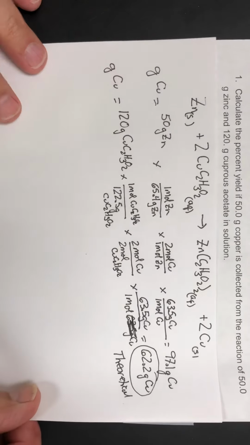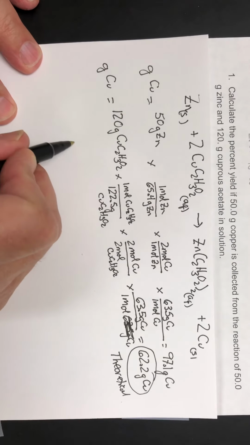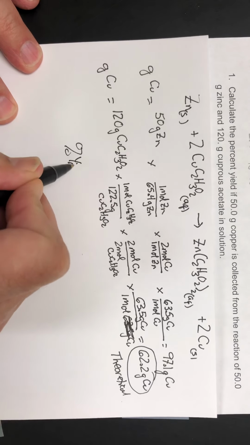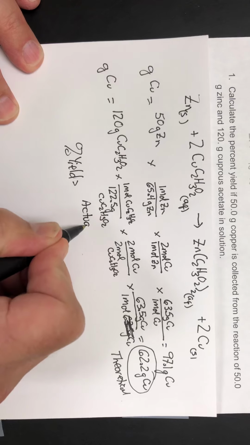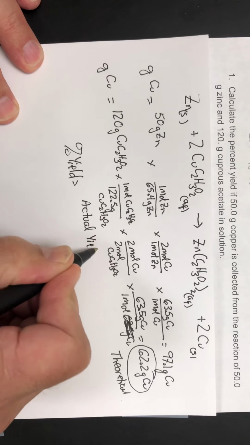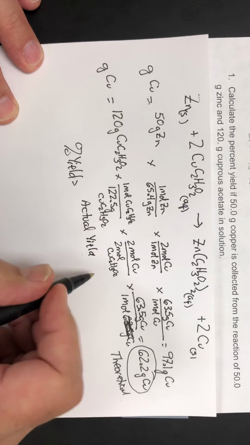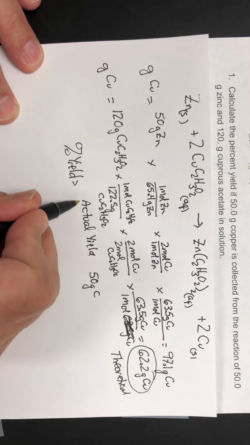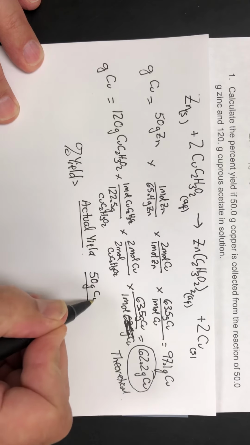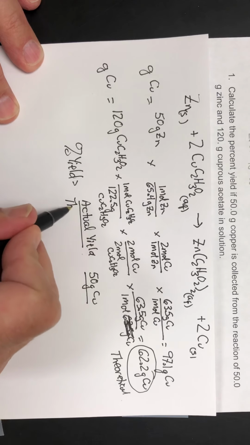Percent yield is comparing an actual yield. All right, and in the problem it says we're collecting 50 grams of copper. That's the actual yield compared to our theoretical yield.